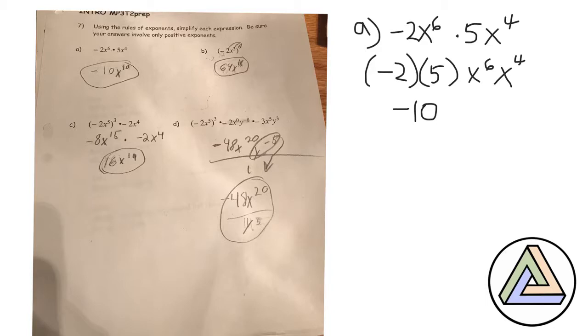And what you want to do here when you have two of the same variable with the same or different exponents and you're multiplying them together, you're going to keep the base, which is x, and you're going to add the exponents. That is something that you might just want to memorize. And this becomes, therefore, negative 10 times x to the 10th power. And that's all there is to that one.